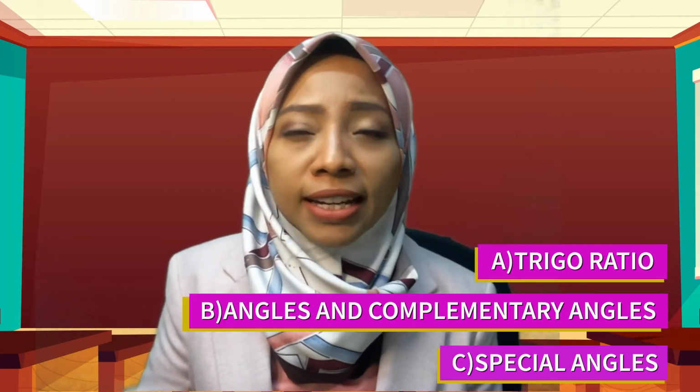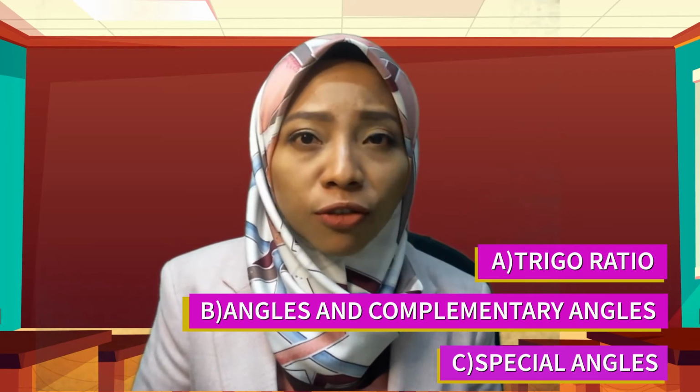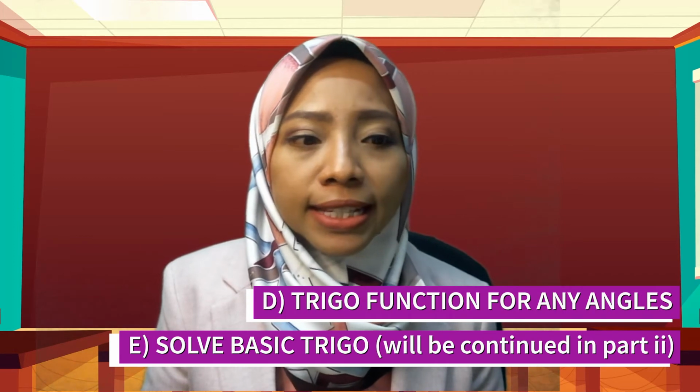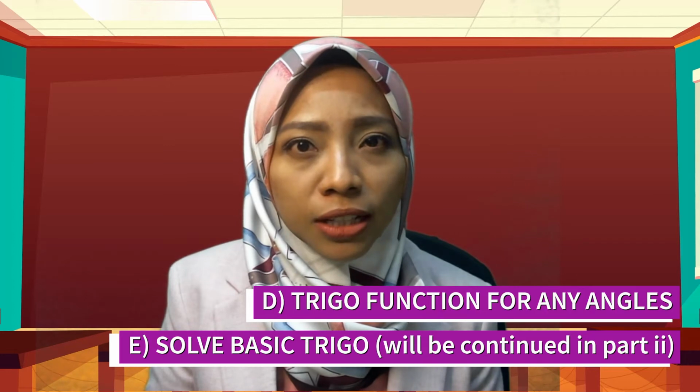In this 5.2 subtopic, there are 5 learning outcomes that the students have to master. The first one is trigonometric ratios. The second one is the trigonometric ratios of an angle with its complementary angle. The third one is find the exact values of trigonometric functions for some special angles. The fourth one is determine trigonometric function for any angle. And the last one, to solve trigonometric function.